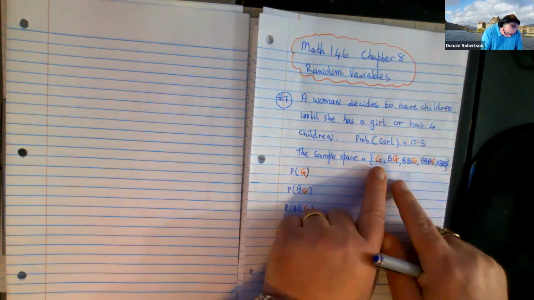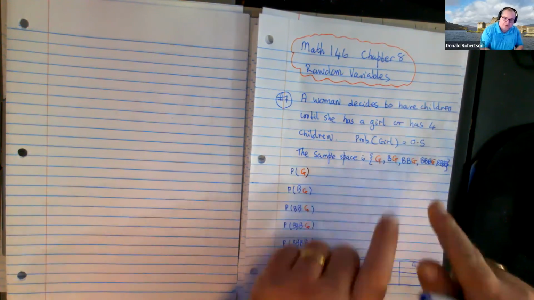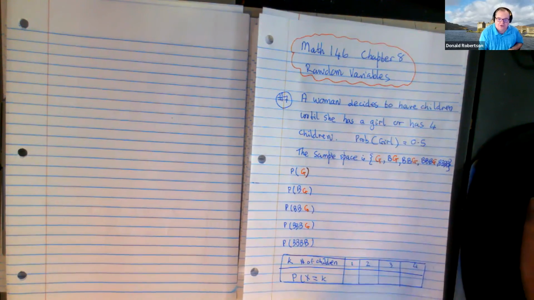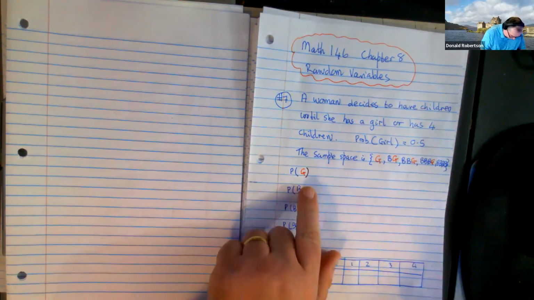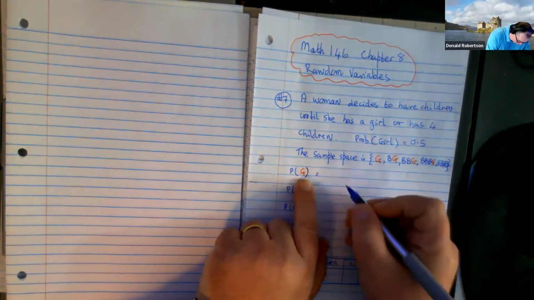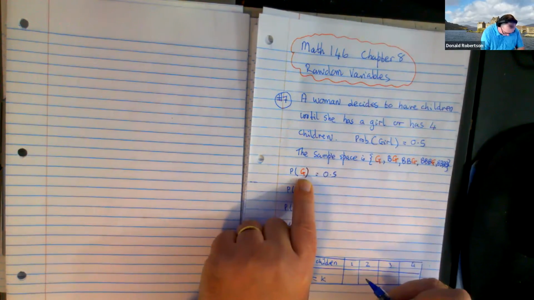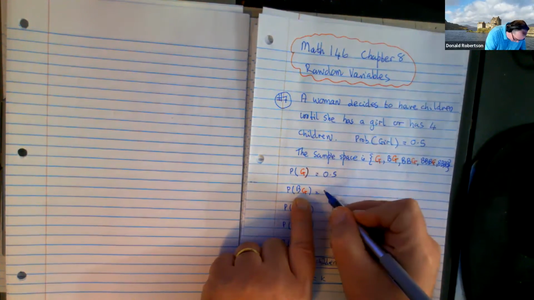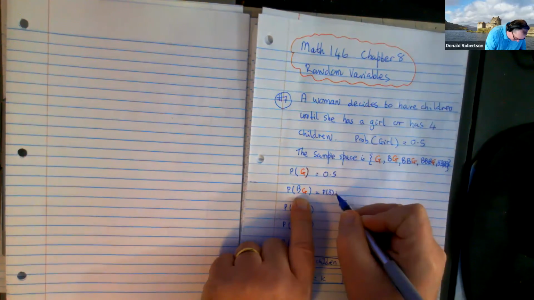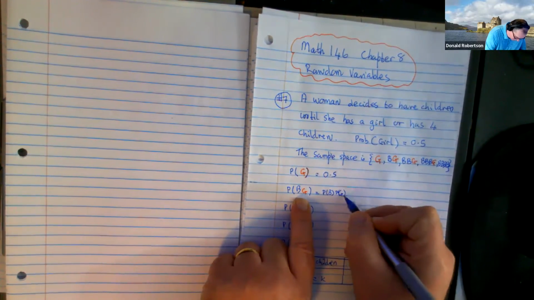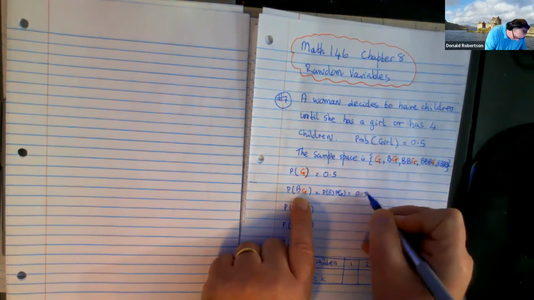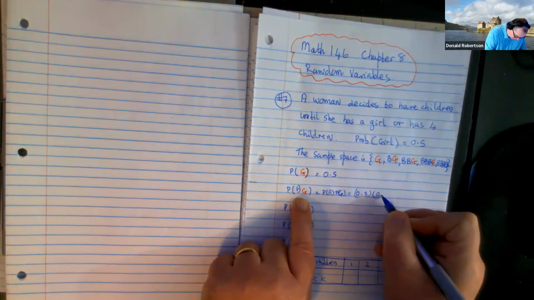Well, we're assuming that they're independent. In other words, if you get a boy before, the chances you get a boy or girl next is still 0.5. So probability of a girl, 0.5. The probability you get a boy and then a girl is 0.5 times 0.5.